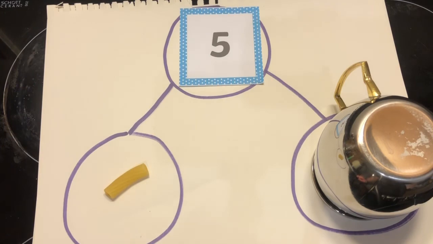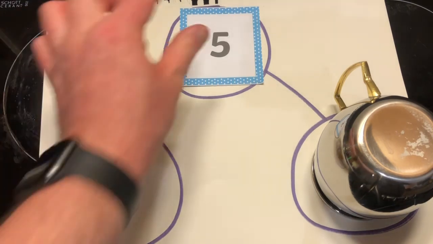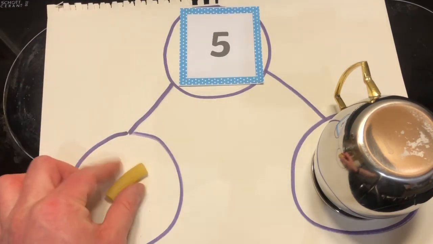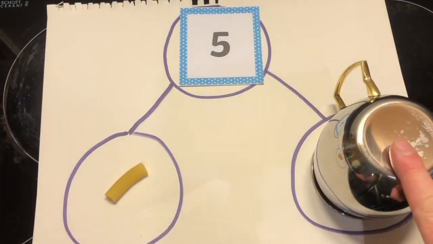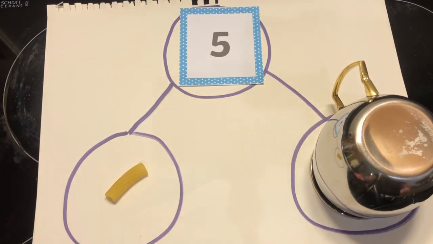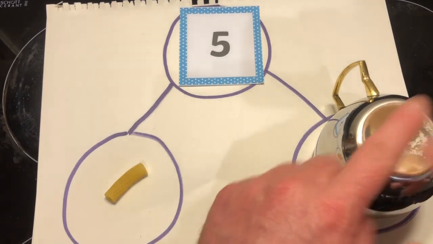Pause the video, move 1 pasta shape into this part and move the rest into that part. Count them and it'll tell you how many are hiding under the cup. Pause the video and go for it. Okay, welcome back. Let's have a look. How many are hiding? Drum roll.